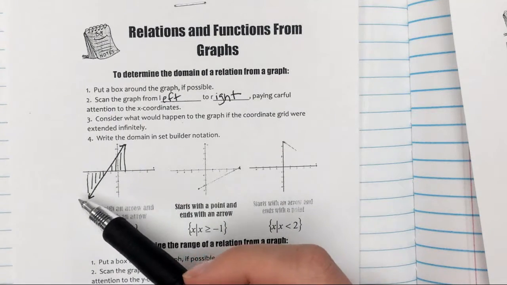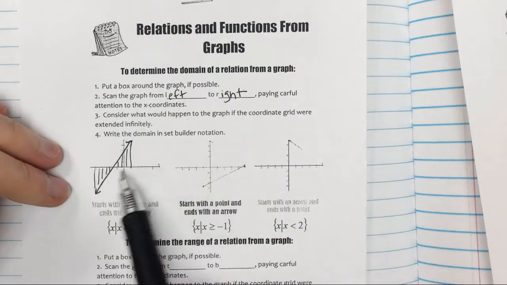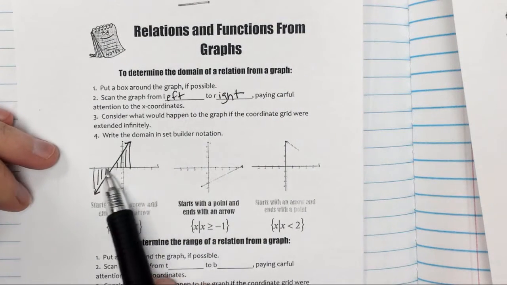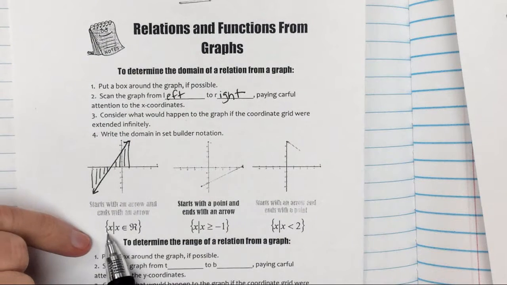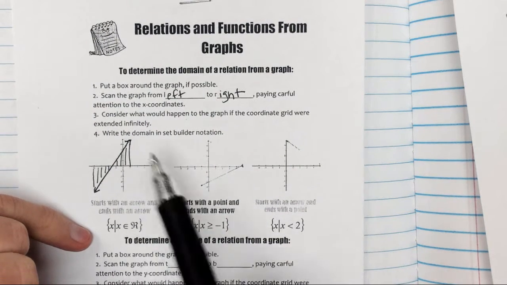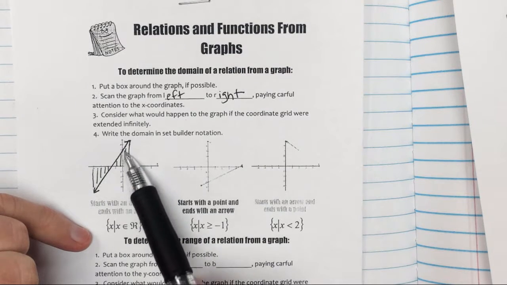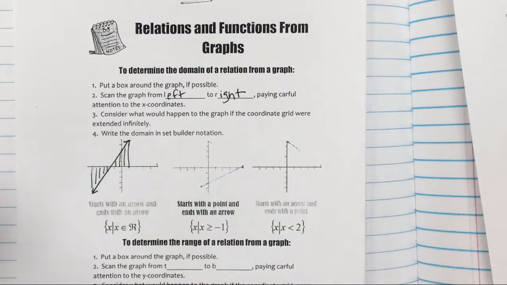So what I kind of like to think about is taking that graph and squishing it down to the x-axis, and then thinking about which places along the x-axis that graph would touch. So for this one, this is the domain x when x exists in all of the real numbers, meaning that the domain of this graph is all real numbers. This graph is going to touch every single point along the x-axis.